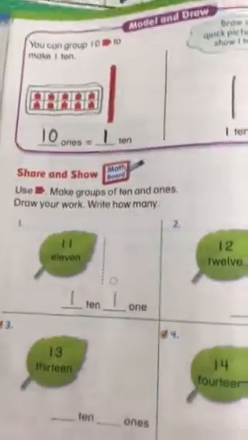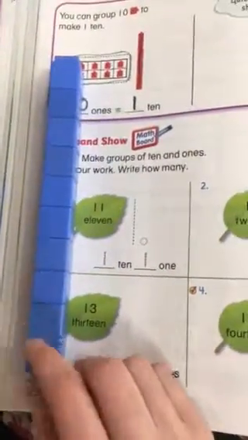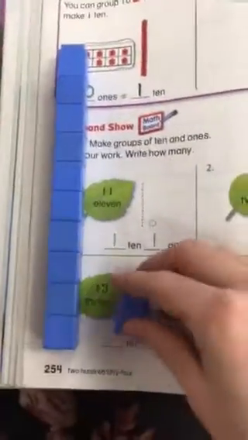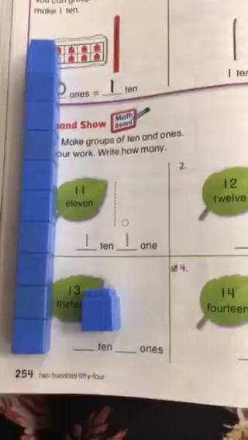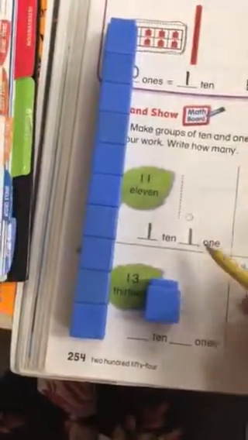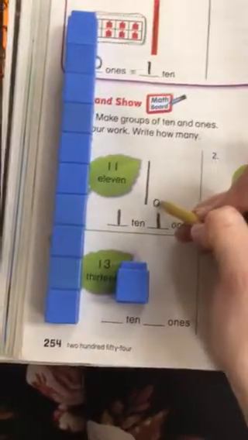So I'm actually going to use my 10 stick to show you at the beginning. So I went ahead and I kept my 10 stick. 1, 2, 3, 4, 5, 6, 7, 8, 9, 10, and 11. So I have 1 ten and 1 one. So they went ahead and drew that for you, that you have 1 ten and 1 one. Okay, and then they went ahead and drew a picture. So they just drew a 10 stick and they drew a circle for the 1. Okay.